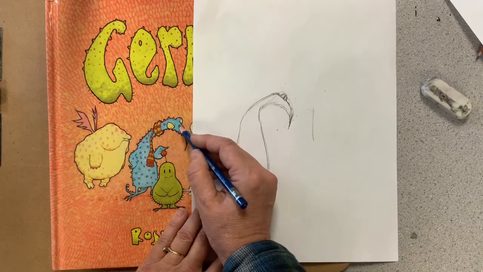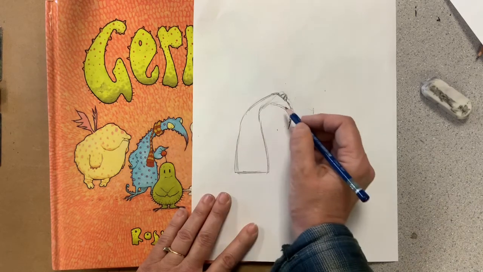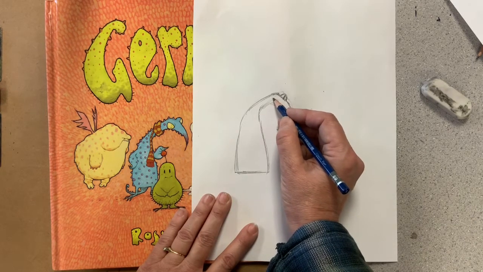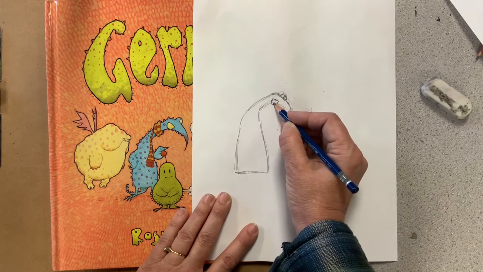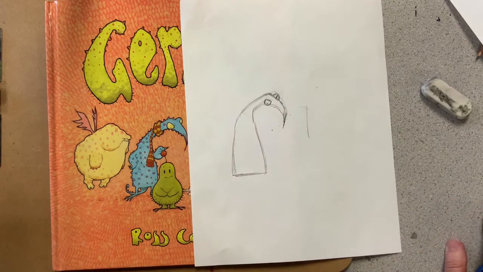And his other eyeball does not line up right with this one. It doesn't go right here. It is also a half of a circle, and it goes and touches the bottom of his head. And then he's got a little dot looking down. So we've got a good start on him.